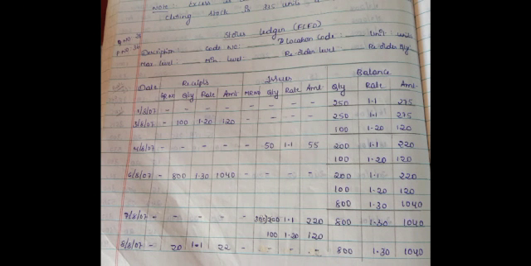On 1/8 there is a balance, that means it is an opening balance of 250 and 275 in the amount column. So you need to calculate the per unit rate: 275 divided by 250 quantity, so 1.1 is the rate.